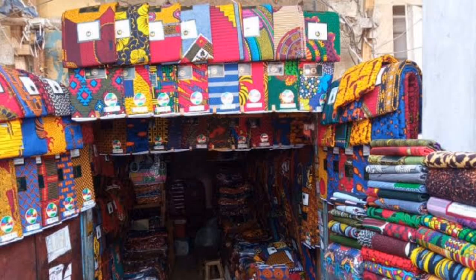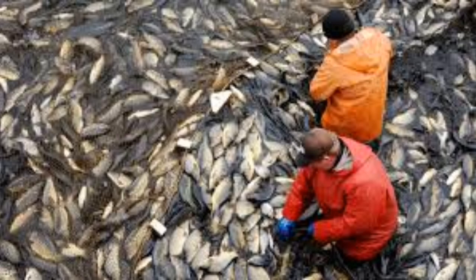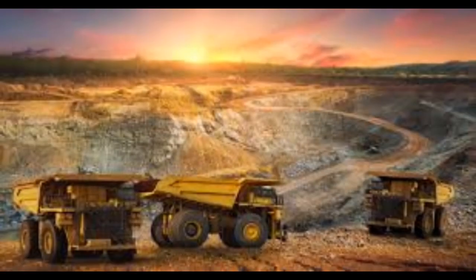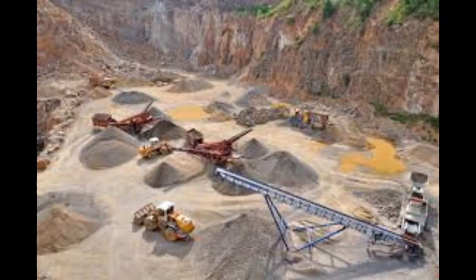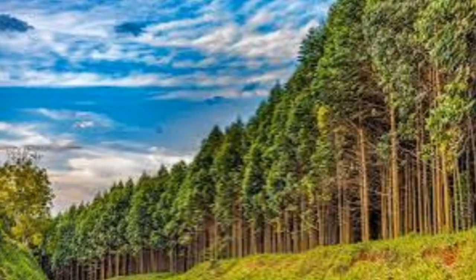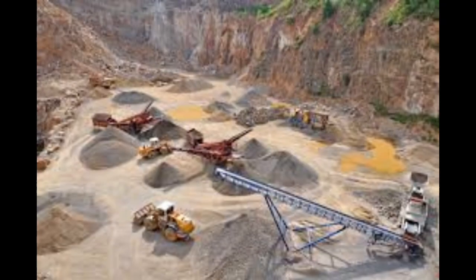Let me take you on a trip. What are the examples in Nigeria that refer to primary production? Number 1, in agriculture, cocoa farming in Ondo State, rice cultivation in Kebbi State, fishing, commercial fishing operations in the coastal areas of Lagos and Akwa Ibom, mining, coal mining in Enugu, limestone quarrying in Ogun State, forestry, timber production in Cross River State.